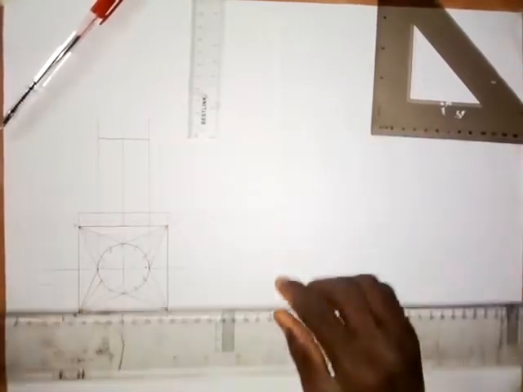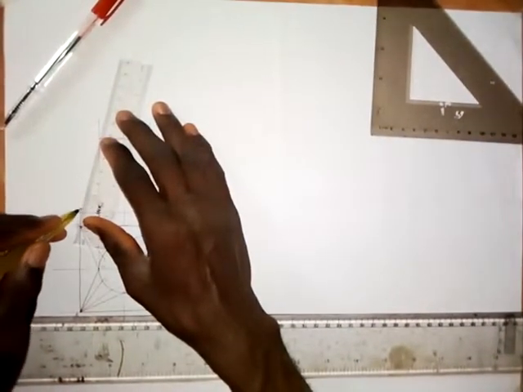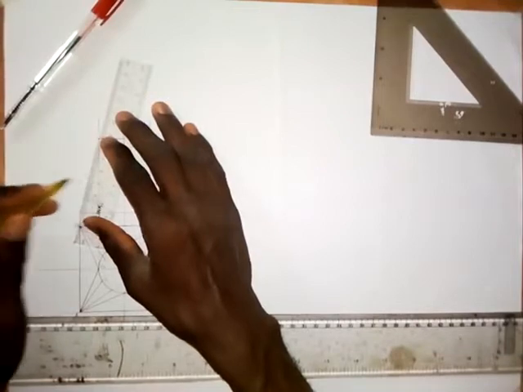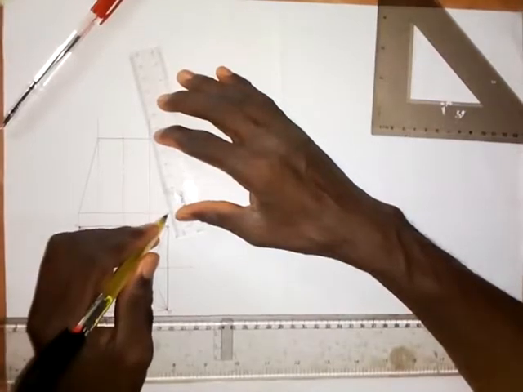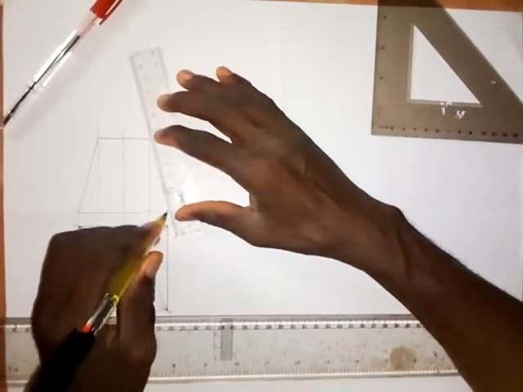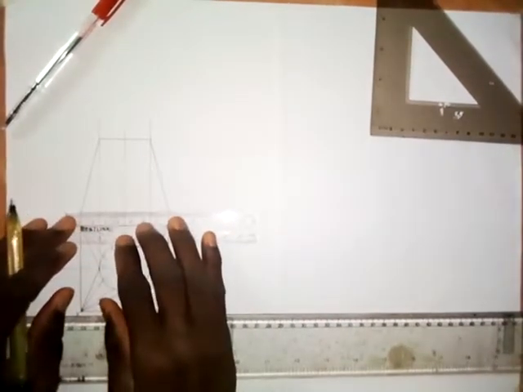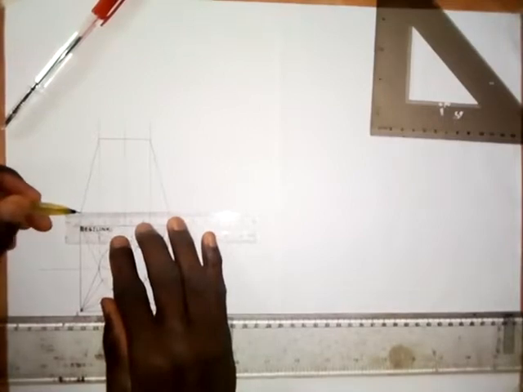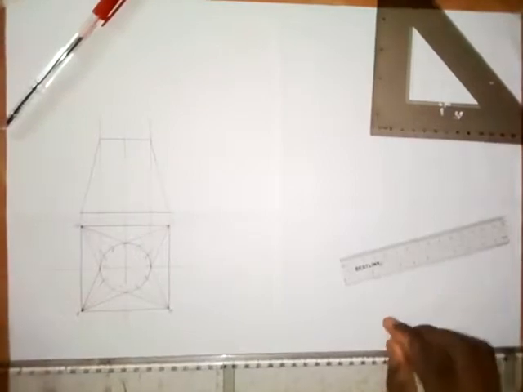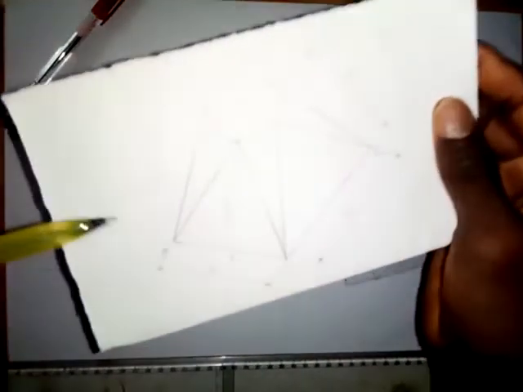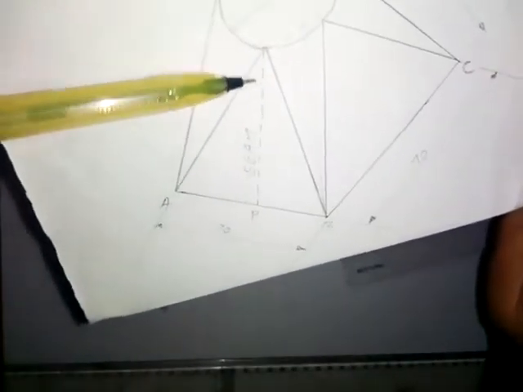Then I'm going to join this point together with this, and I will also join this point together with this. This line also will be made a thick line. So this is it. Having done this, this is the same line, and on the same line we have 1 and P here.